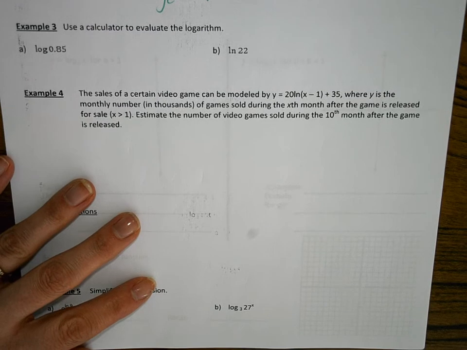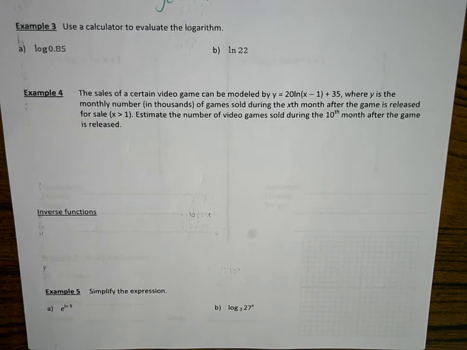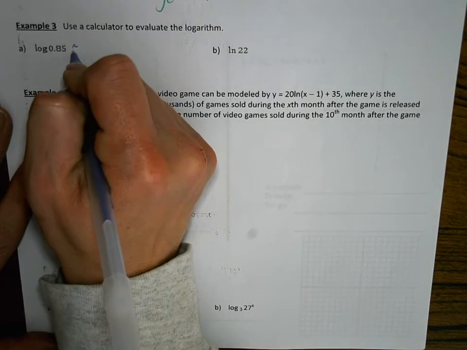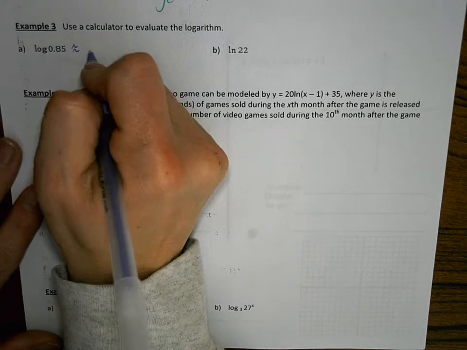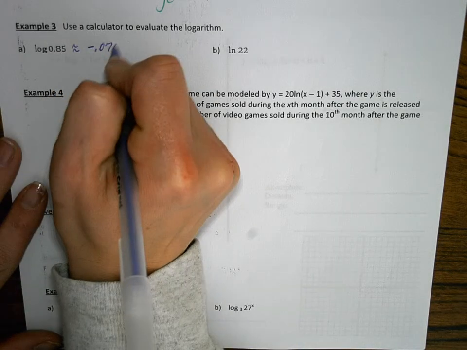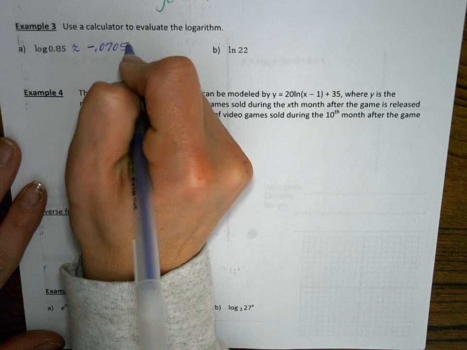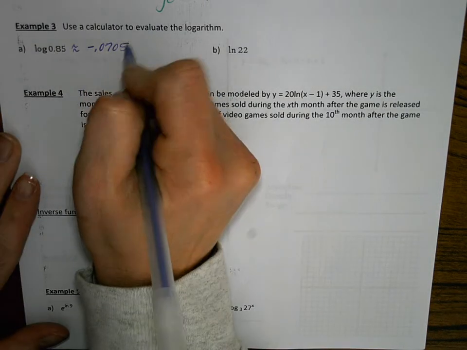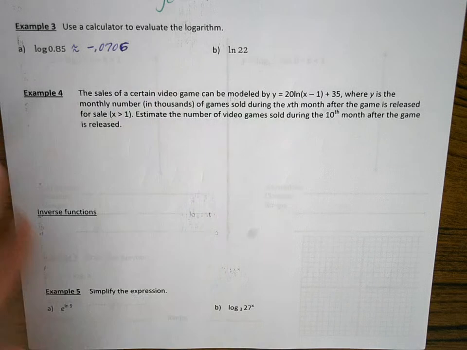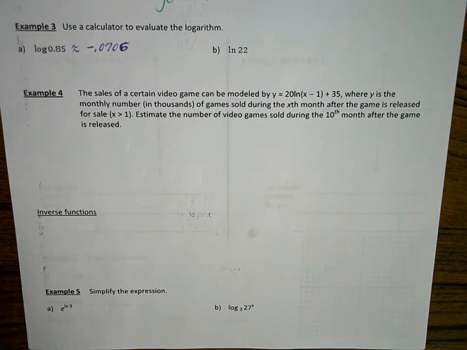What is the log of 0.85? It won't come out nice, so we're going to have to round. Jenny, what do you get for the log of 0.85? Maybe 5? Or, yeah, 6. All right. If we round it to 6? Yeah. All right. So log of 0.85 is about negative 0.0706.